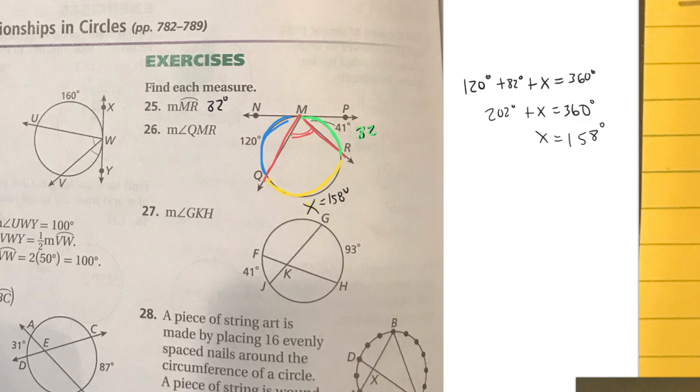So if we want this angle right here, we know that that's going to be half of 158, and half of 158 is, let's see, 50 plus 25 plus 4. So 50 plus 79. So that's going to be 79. All right, looking at problem number 27.